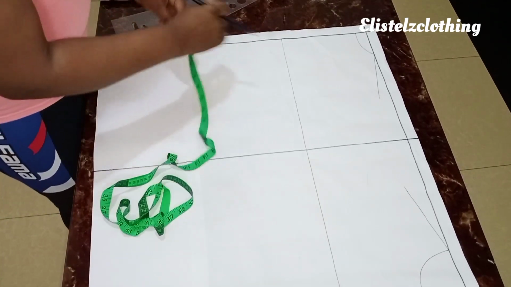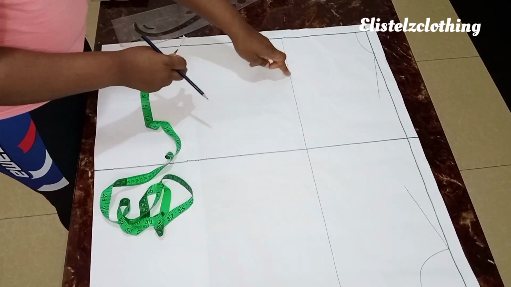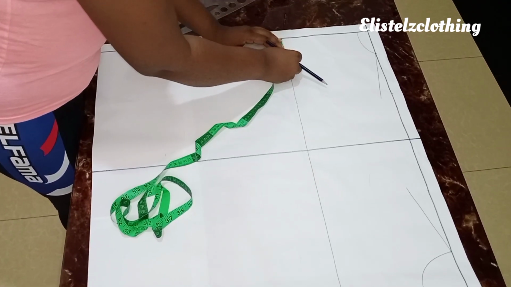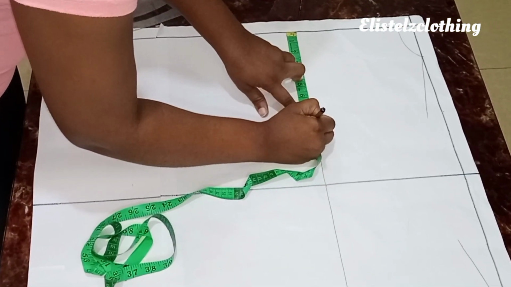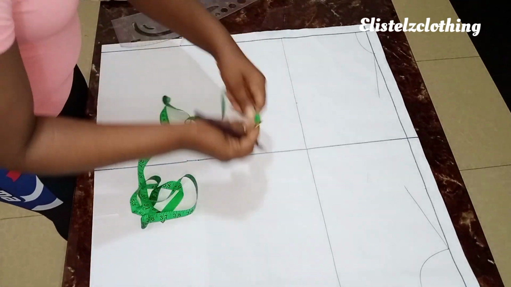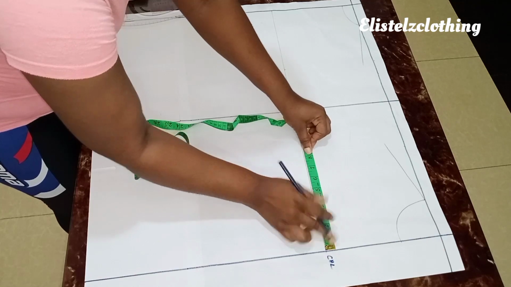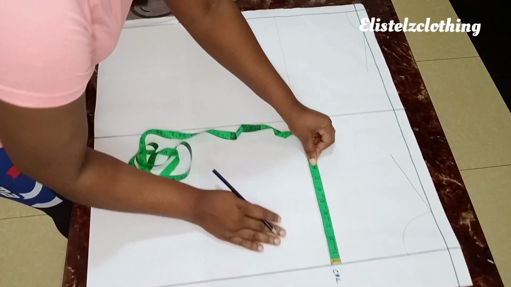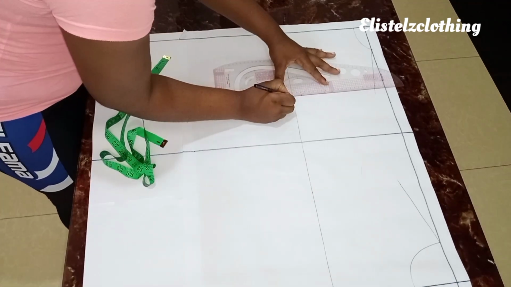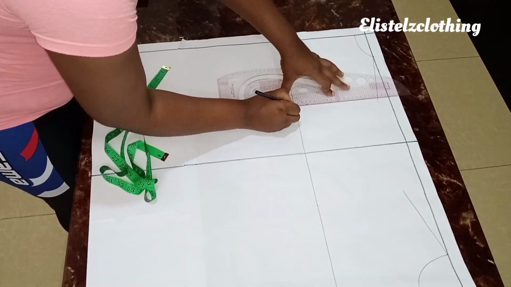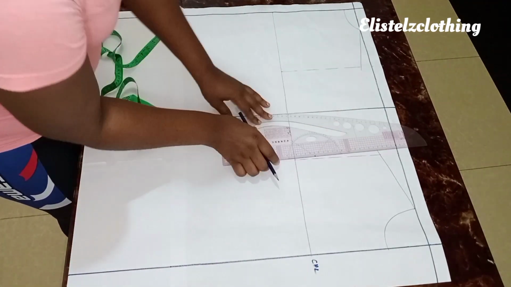Okay, so the next thing you're going to do is to bring your shoulder measurement and mark it on the same chest line. Remember I told us that her shoulder measurement is 16, and 16 divided by 2 is 8. I'll repeat the same on the front as well, and I'll go ahead and connect this. Now I'm using the line to connect this because we don't actually make use of that line.